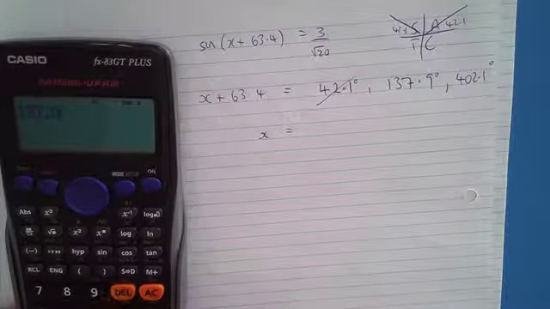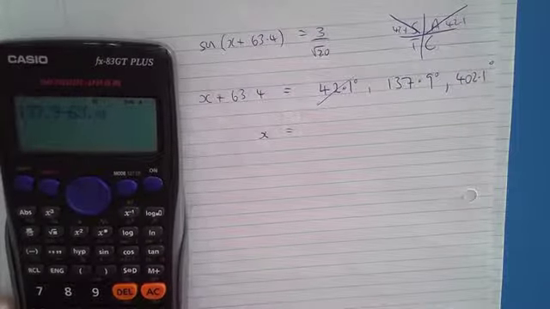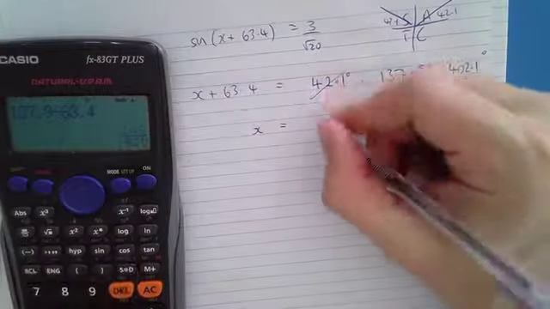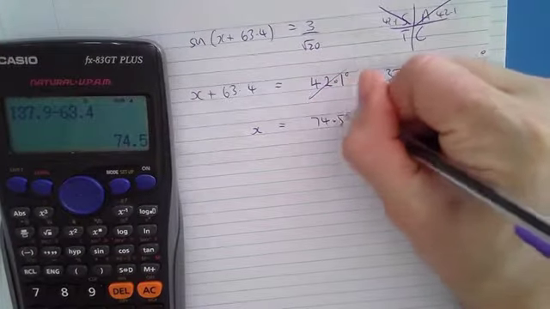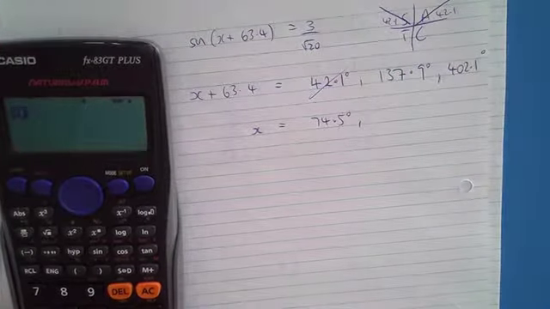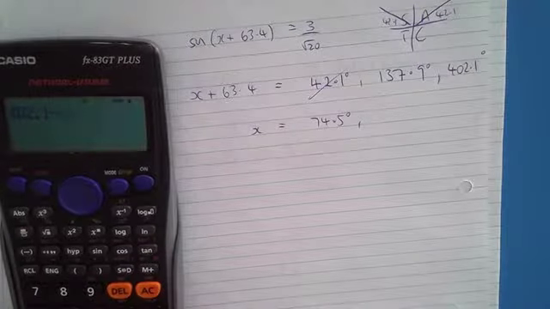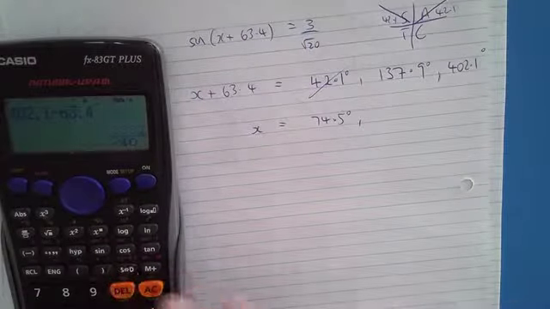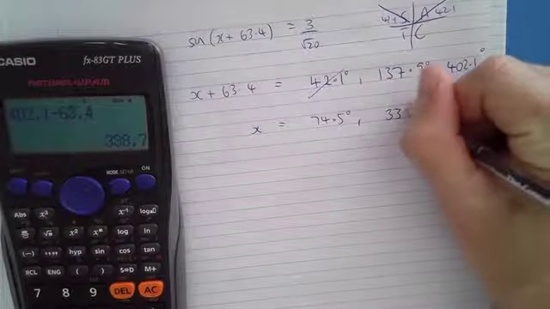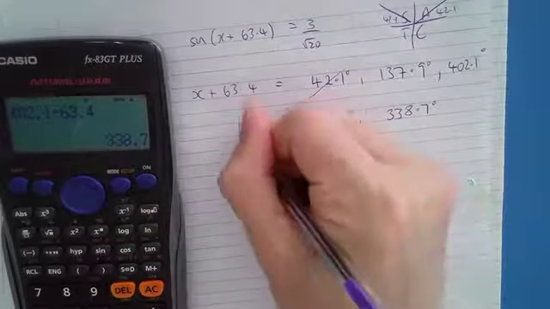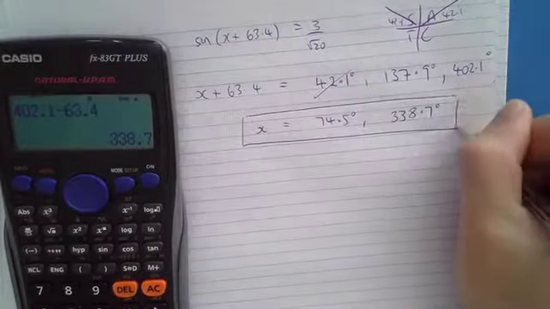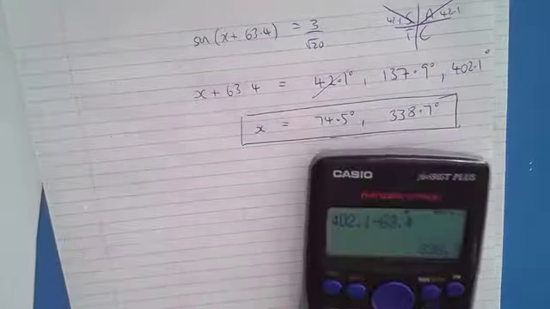So 137.9, take away 63.4 is 74.5. And then 402.1, take away 63.4 is 338.7. How can I check that? Because I can leave this exam having a good idea if I'm right here. Put it into the calculation.